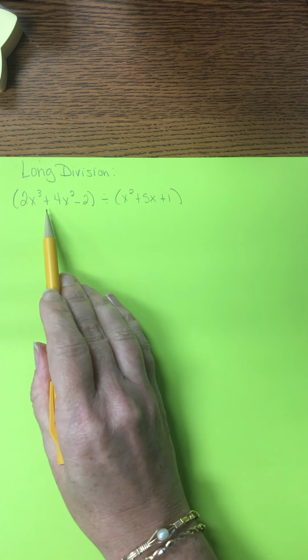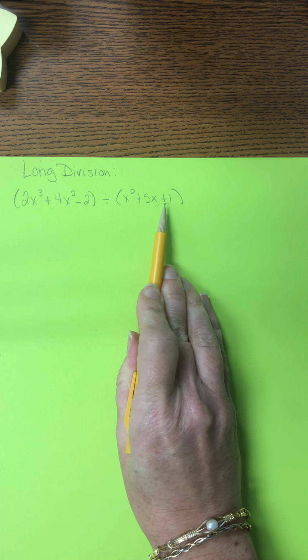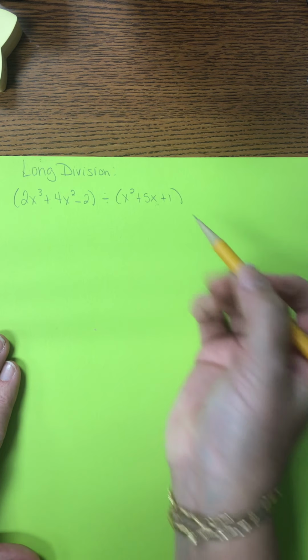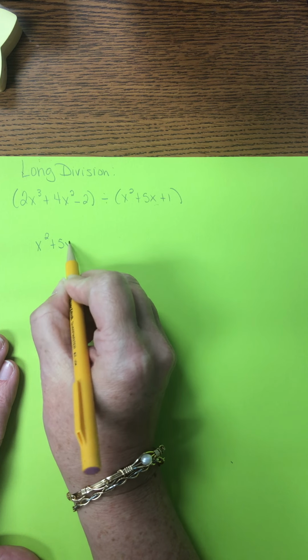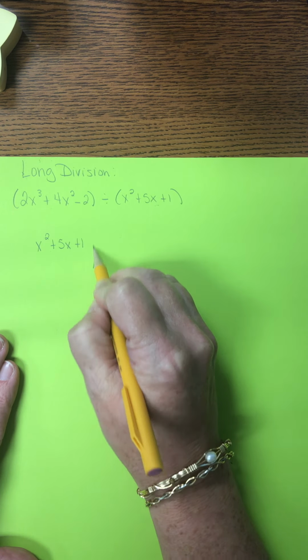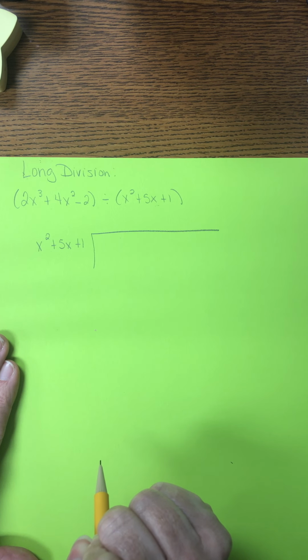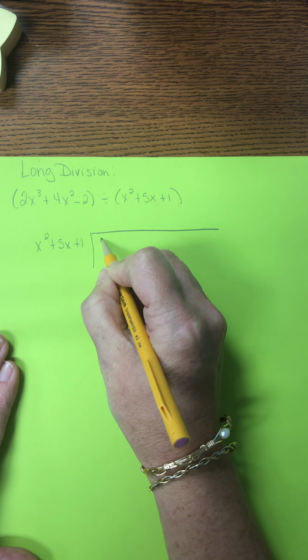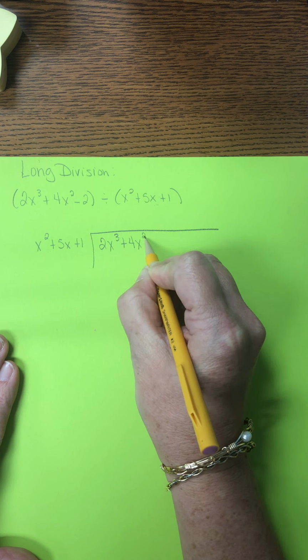Okay, so here is my division problem. This is what we have. So this is my dividend, and this is my divisor. Now, what I'm going to do is take my divisor and put it on the outside, and I'm going to divide it into my dividend. So I've got 2x to the third plus 4x squared.